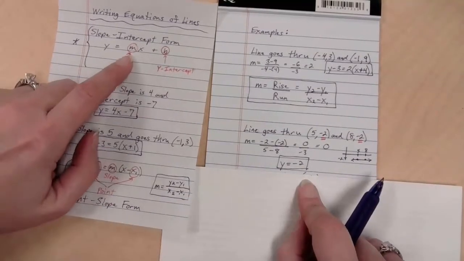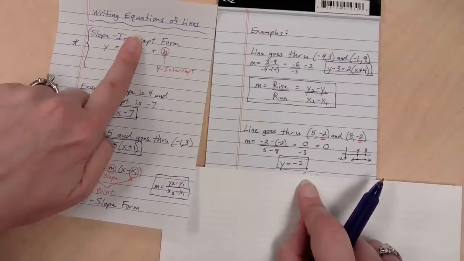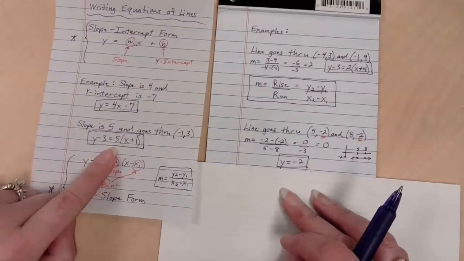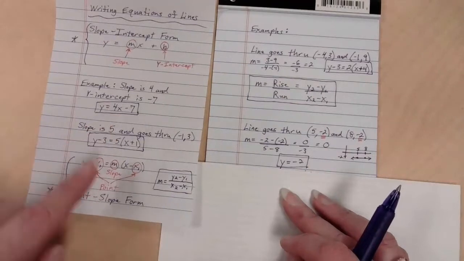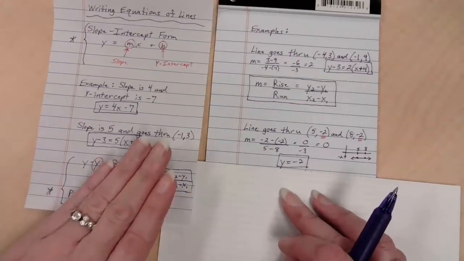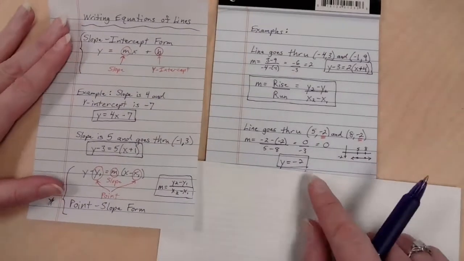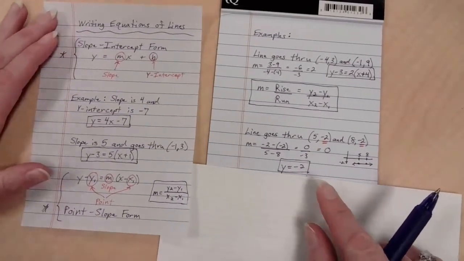Think about this. What happens if I go back here and my slope is 0? This is gone. What do I have? Y equals whatever my intercept's going to be. Same thing over here. What happens if my slope ends up being 0? This whole chunk goes away, all of this, and I'm left with just y minus a number equals 0. Keep your eyes open. Think about what's happening.